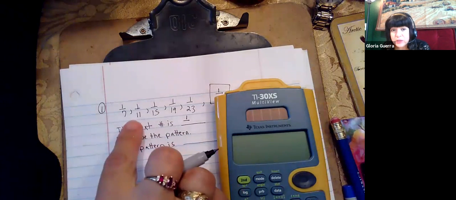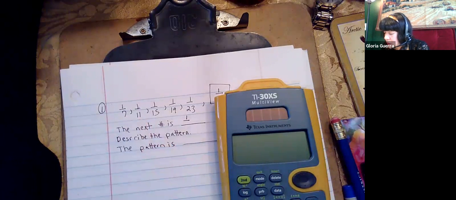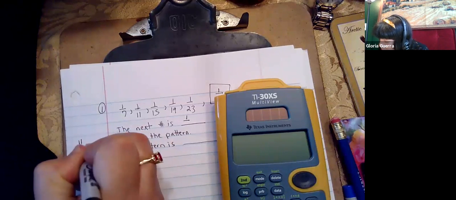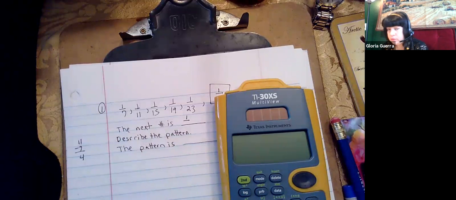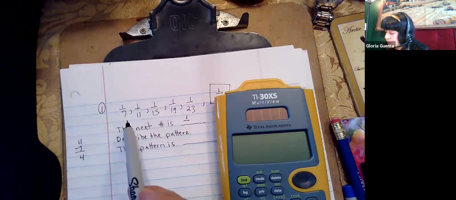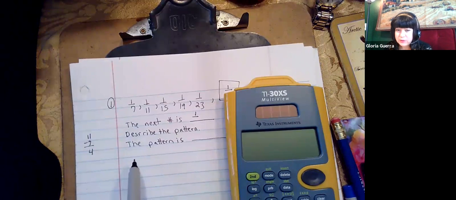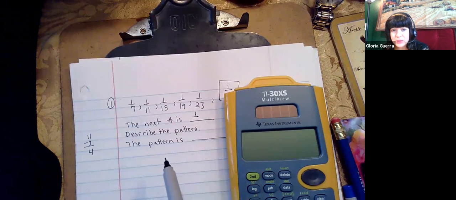So if I study these denominators, the first one is 7, second one's 11. If I just notice the difference, if I look at the difference on that, 11 minus 7 is 4. And so you ask yourself, to get from 7 to 11, are they possibly subtracting the same amount? And you're going to nod your head and say, no, because to get from 7 to 11, it has to be an increase, not a decrease.